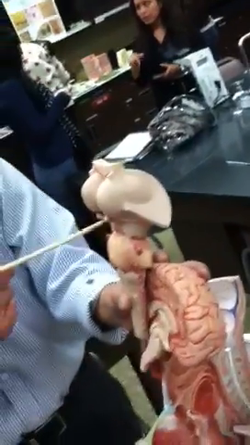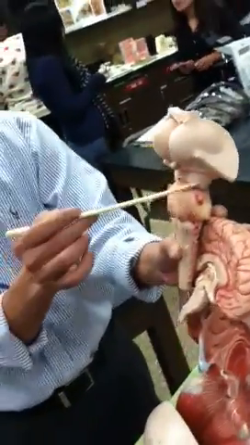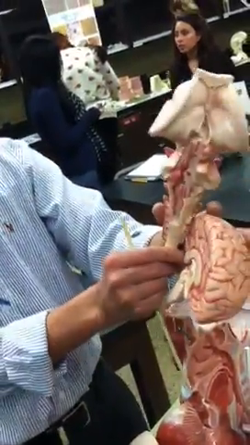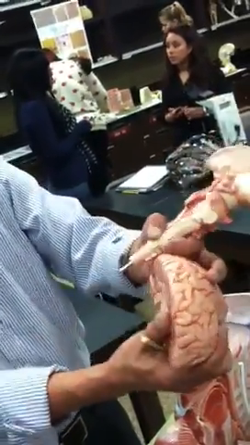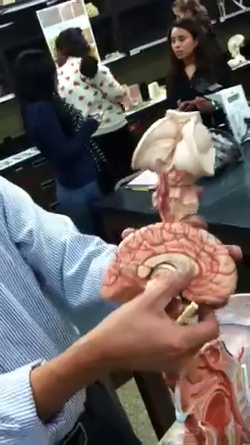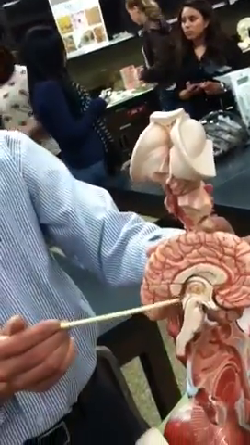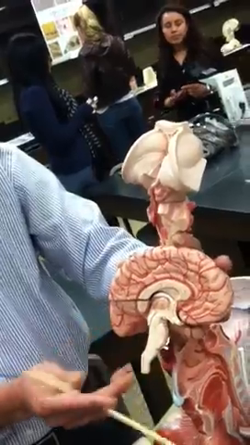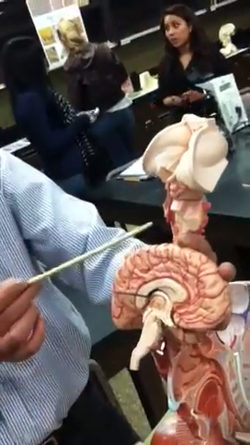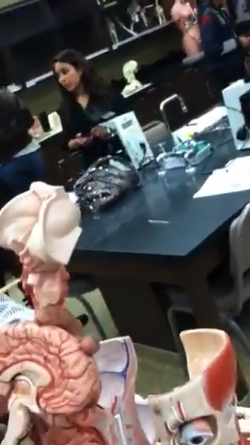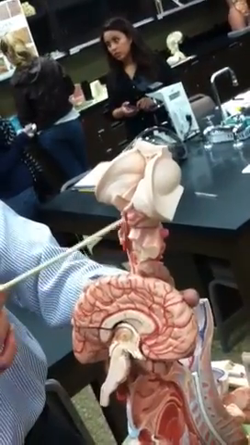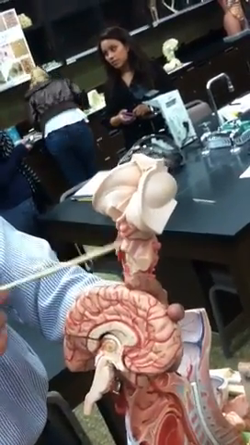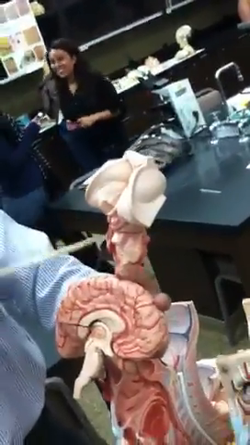Cerebral peduncle, cerebral peduncle. Now from the posterior view, this is the posterior view. What's the whole structure called? Corpora quadrigemina. On this side we have to remove, but we still have these two. This is corpora quadrigemina.